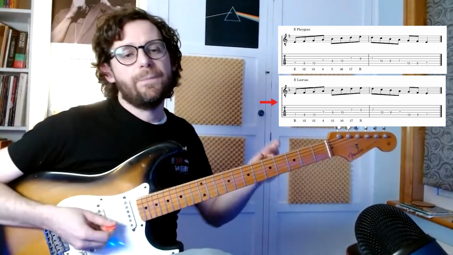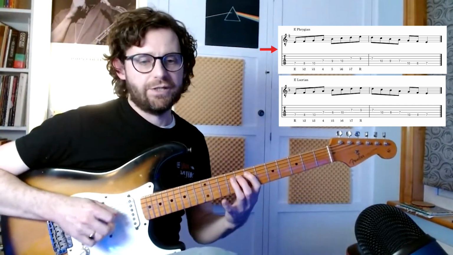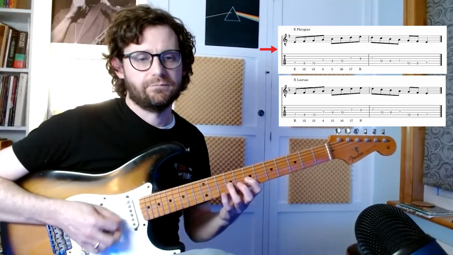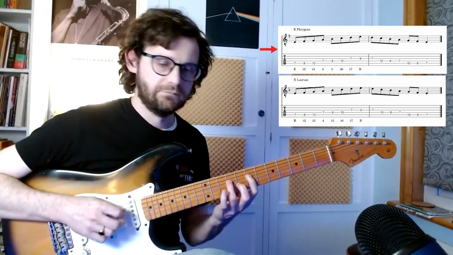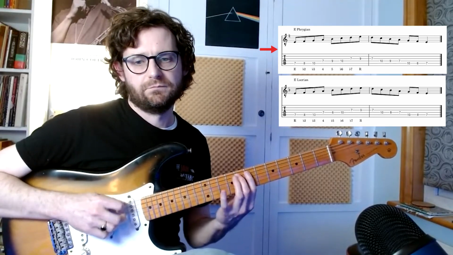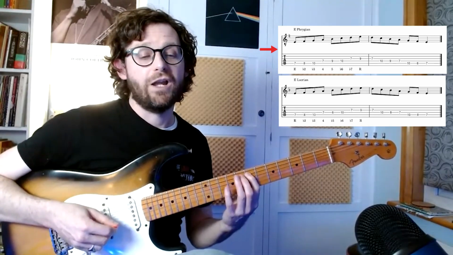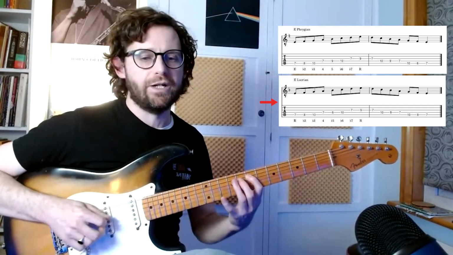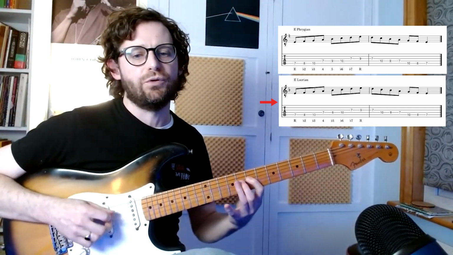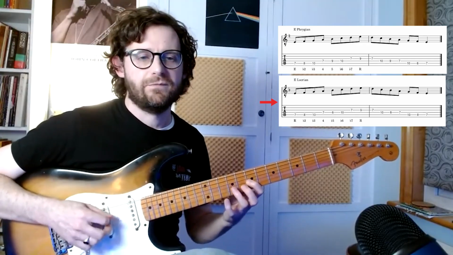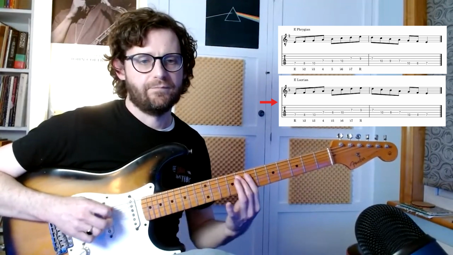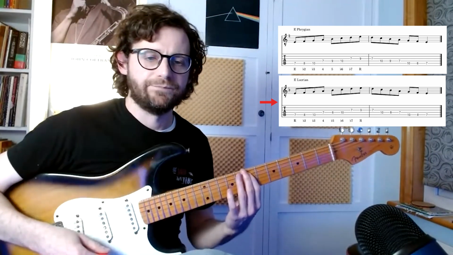Here we go together. 2, 3, 4, and 1, 2. This is Phrygian, perfect fifth. Now Locrian with the diminished fifth. 2, 3, 4. 1, 2, 3, 4, 5. Diminished fifth. Right. That is all of them.